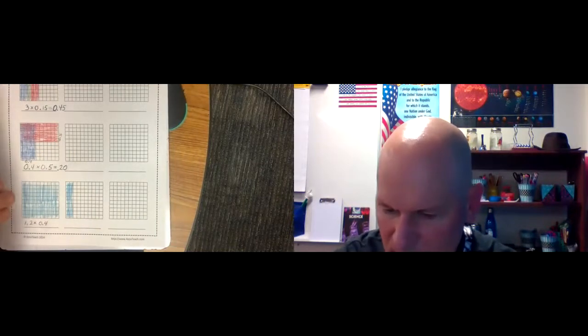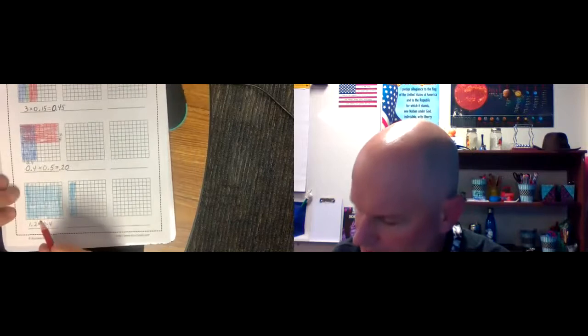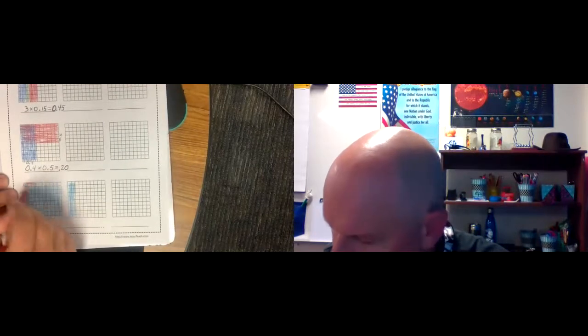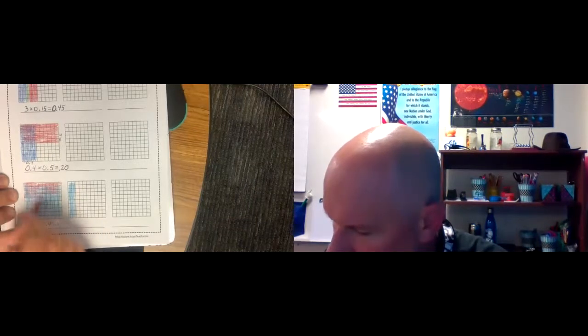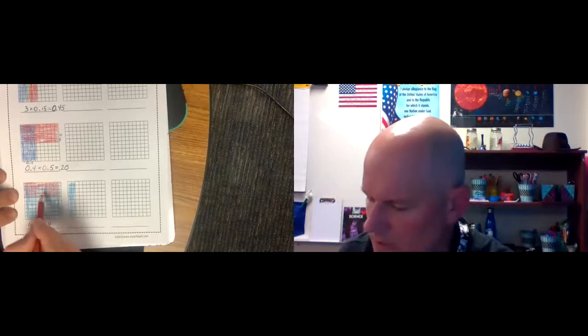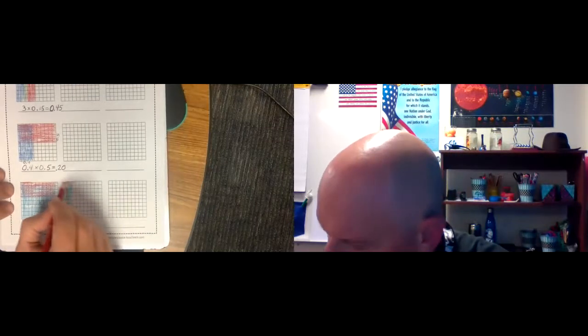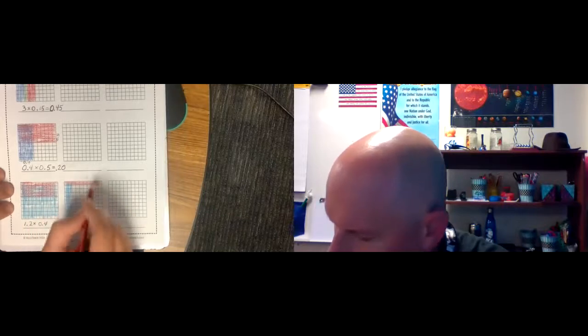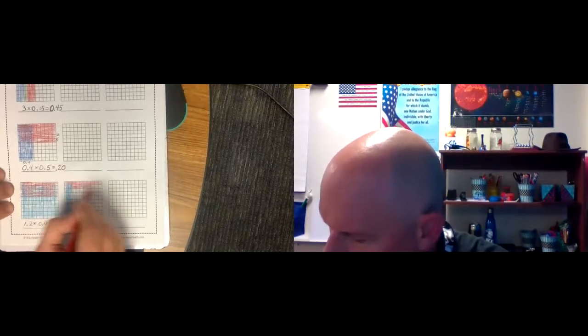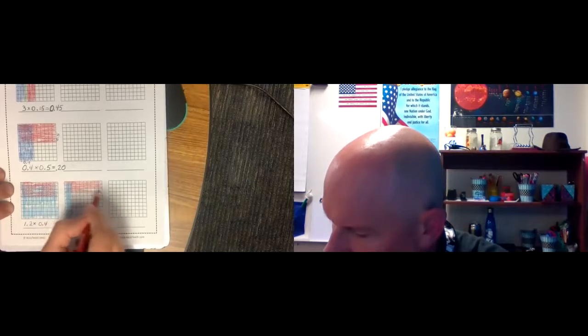So I'm going to go with my red again, and I'm going from left to right. There's 1/10, 2/10, 3/10, 4/10. So I shaded 4/10 on my one whole. Now I also need to do it over here on the 2/10. So that's 1/10, 2/10, 3/10, and 4/10.